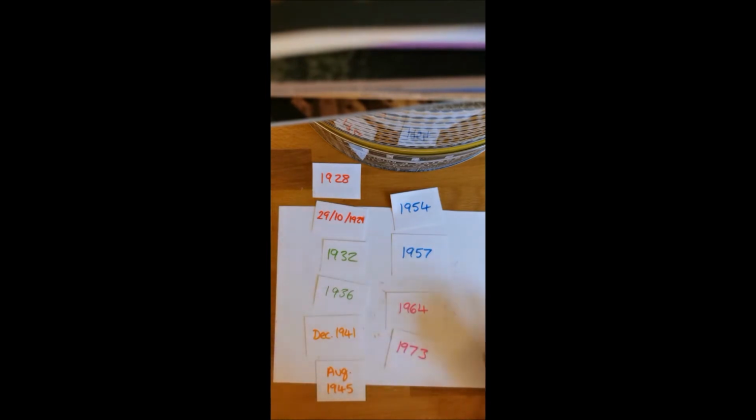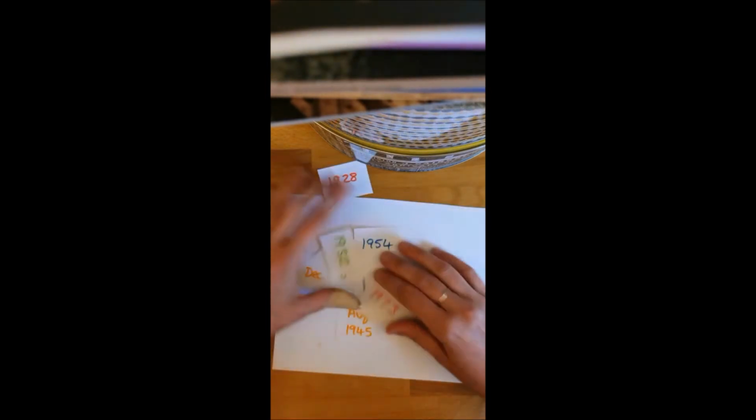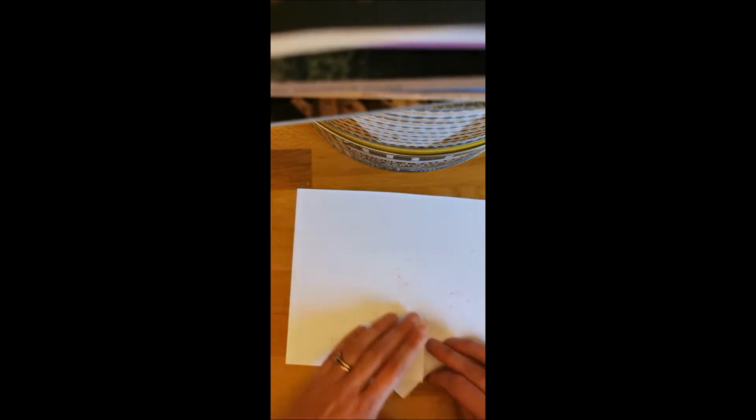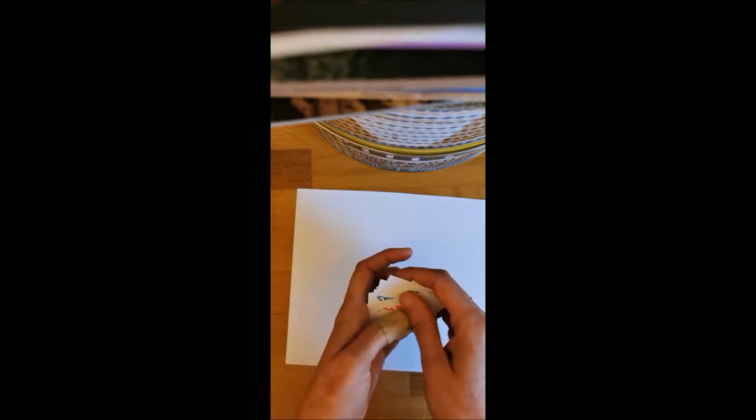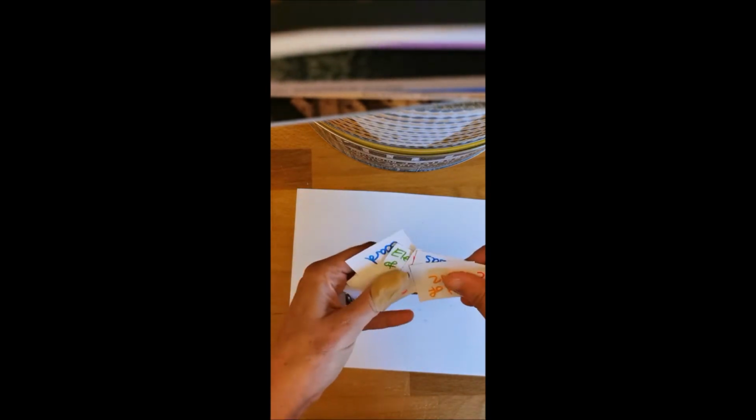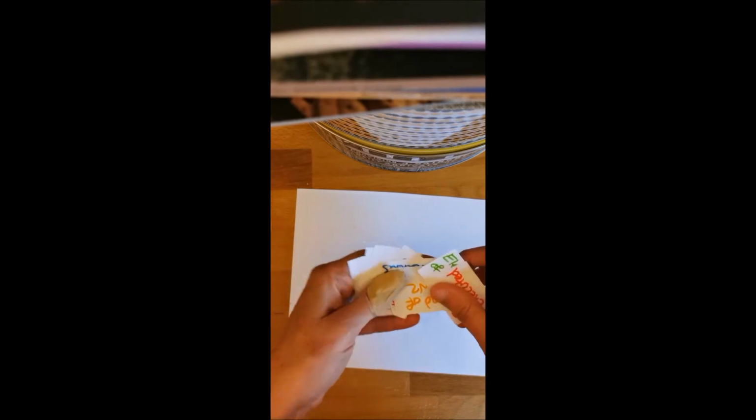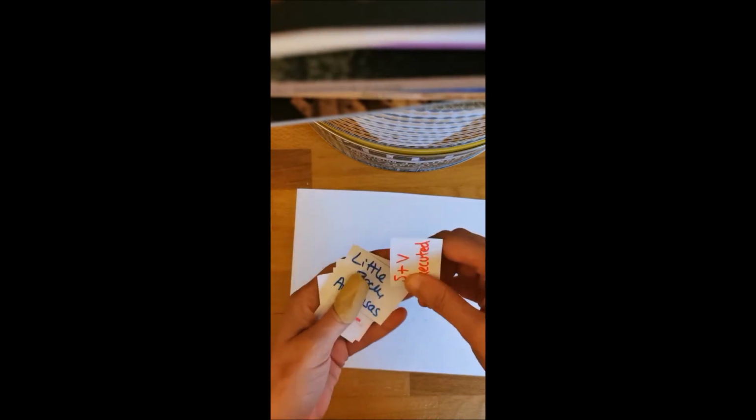Once you've made the cards, you can test yourself. So again, I can mix them up. I turn them around. Again, I'm trying to do it as quick as I can just to show you. Remember, you'll have a lot more cards than I have. All right, so here we go.